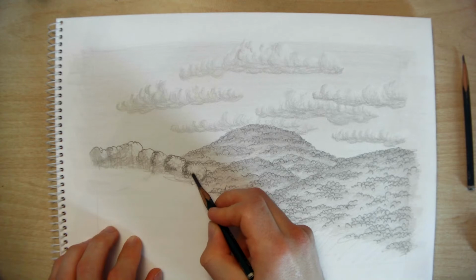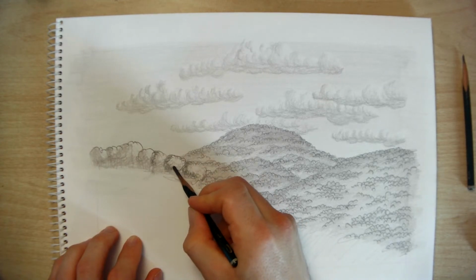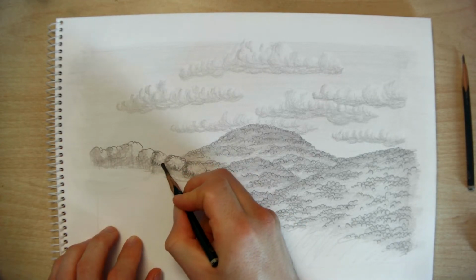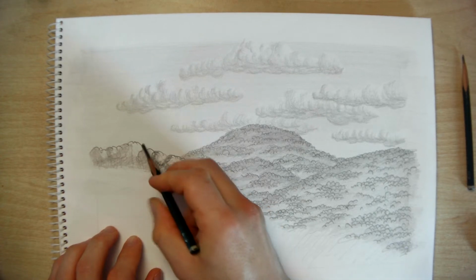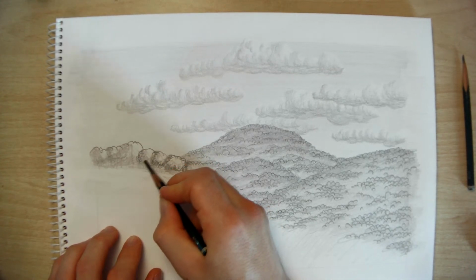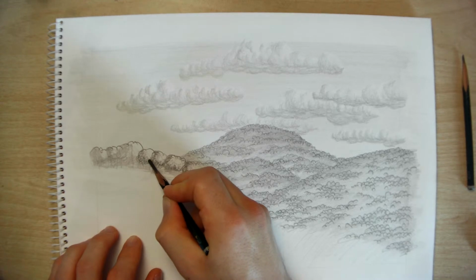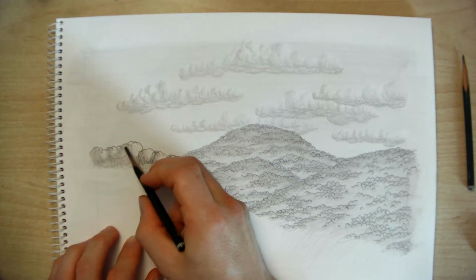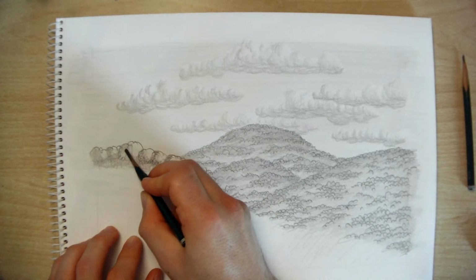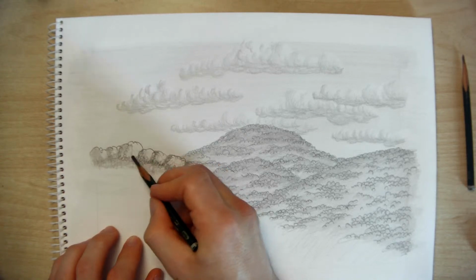Got some volumes down below here as well. Just some curly lines that create the idea of foliage on those trees.